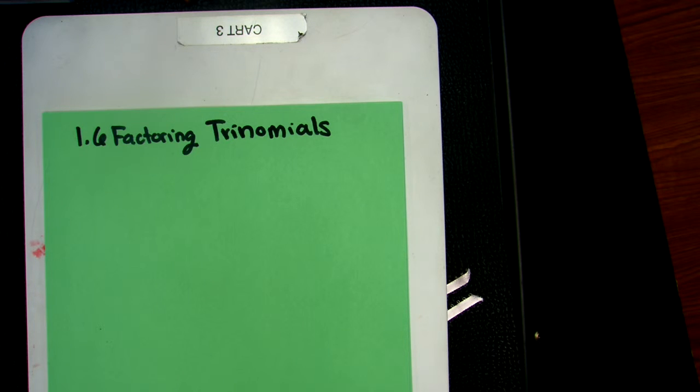Every trinomial of degree 2 or higher can be factored. You're only going to be asked to factor over the set of integers, and you should be able to do most of these with trial and error. I like to do the reverse box method. For me, that's the easiest way to see it.